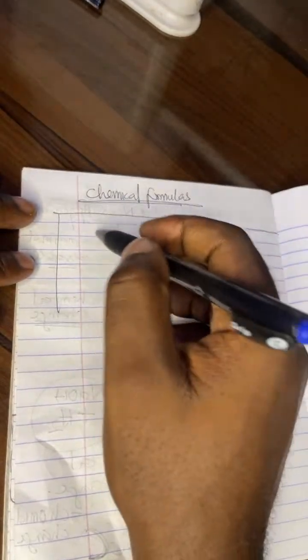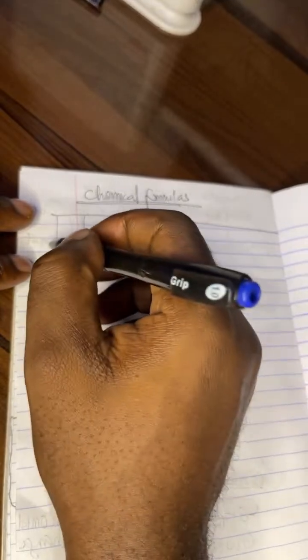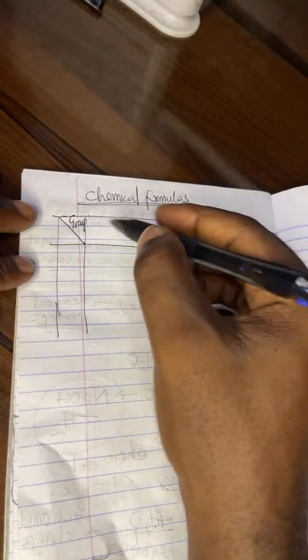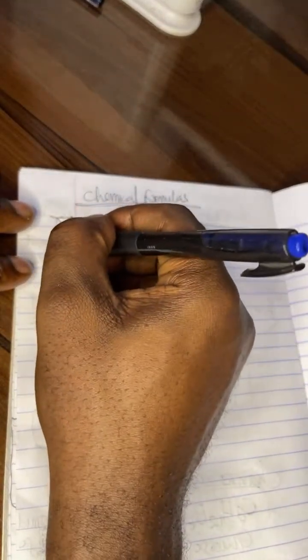So if I have something like this, it is very, very important. If I go like this, these verticals are the groups. This horizontal, these are the periods.